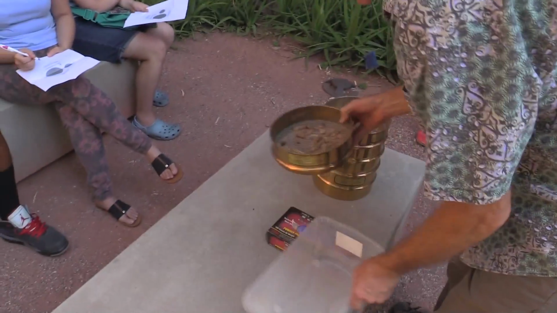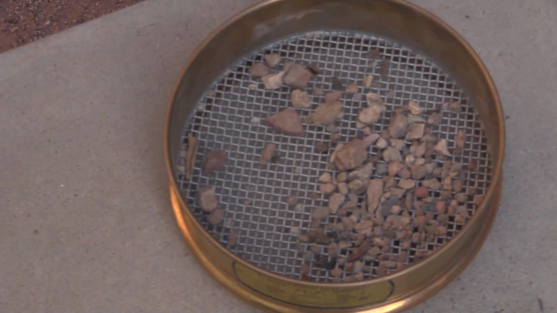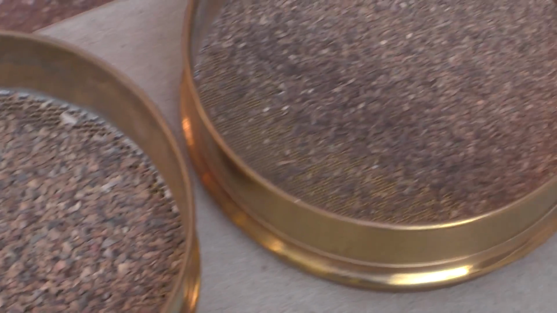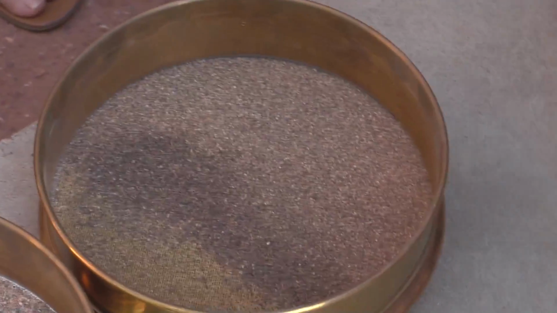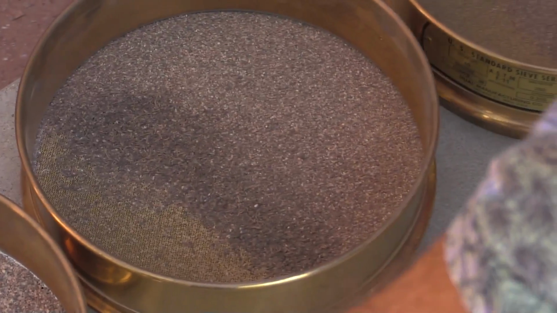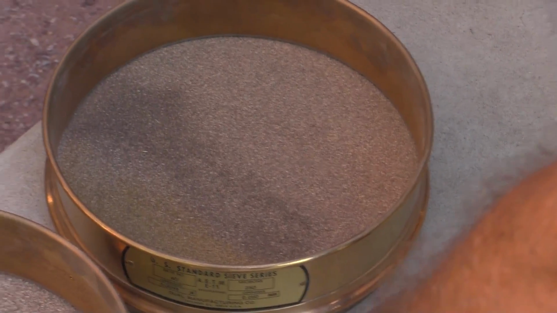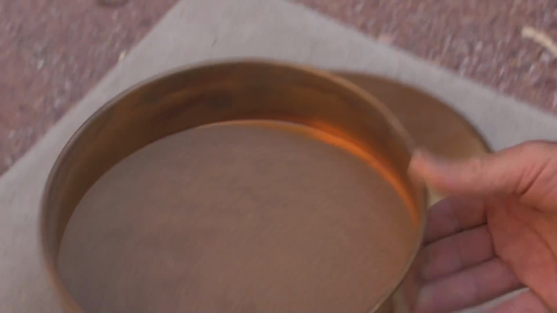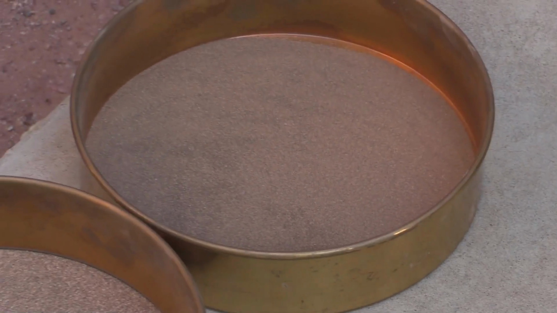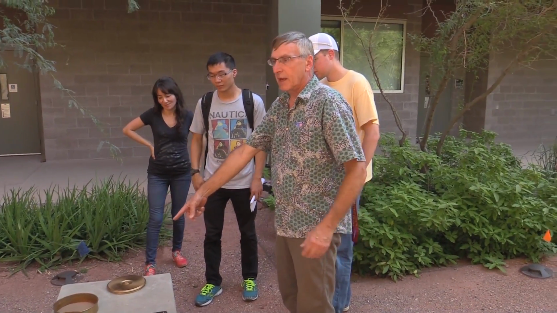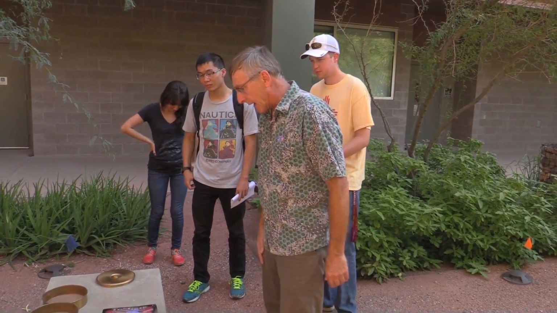So we'll get them all out here so you can see. These are all basically gravel, pebbles. Here it looks like it's still more gravel. This maybe is starting to get into some coarse sand, maybe some medium sand, a fine sand. And this is your mixture of silt and clay. We're going to assume 50% silt, 50% clay. We don't really know if it's 50-50, but for the purposes of this demonstration, we'll say so.